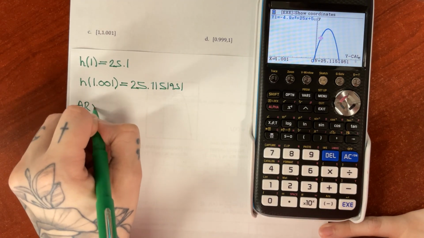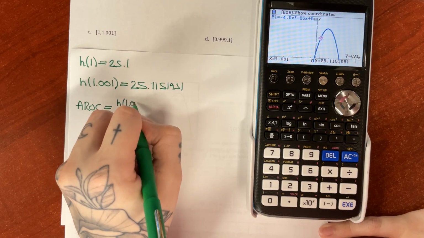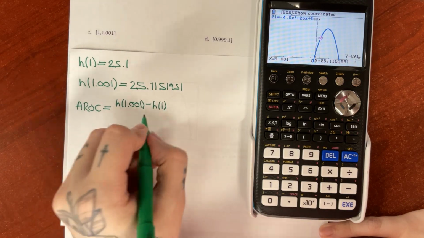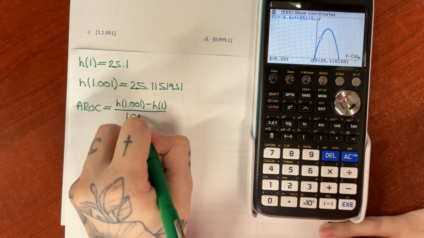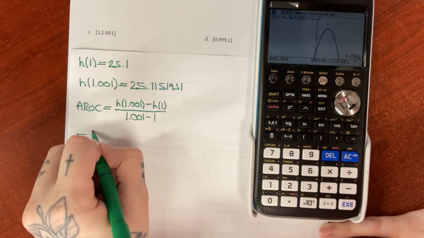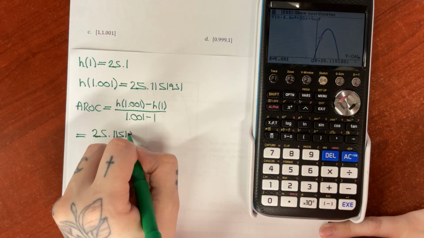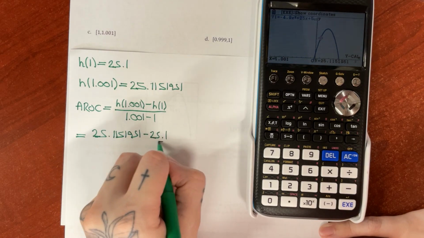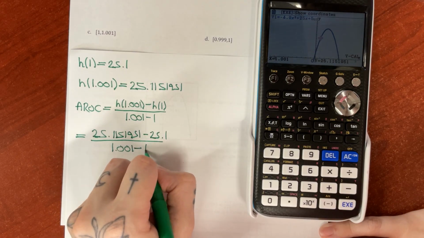So your average rate of change. So h of 1.001 minus h of 1 is going to be over 1.001 minus 1. So when I write it out, 25.1151951 minus 25.1 all over 1.001 minus 1.